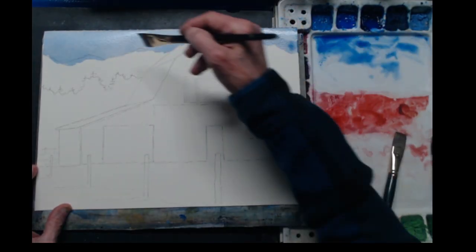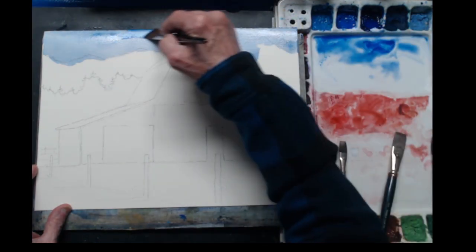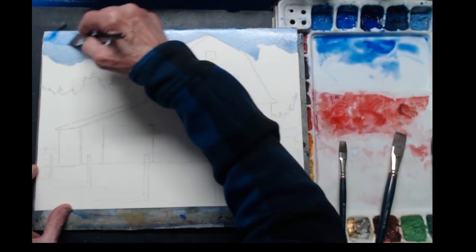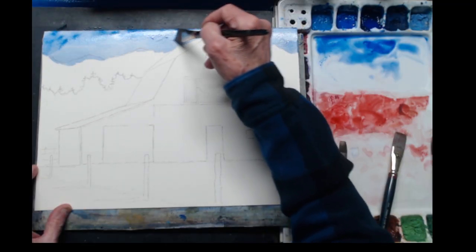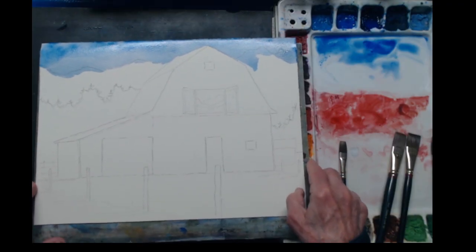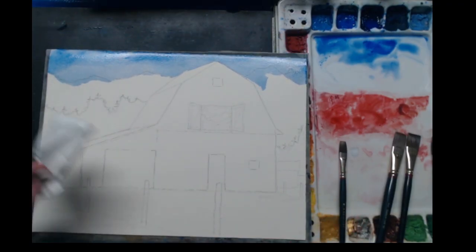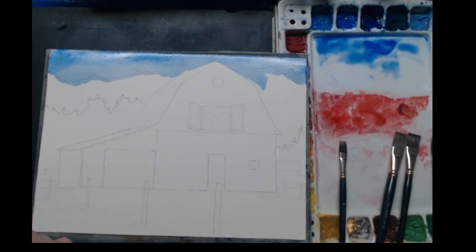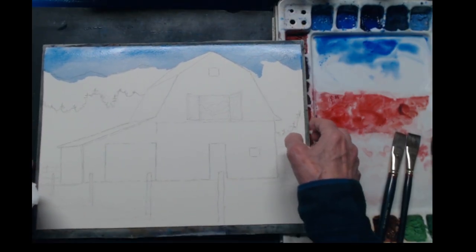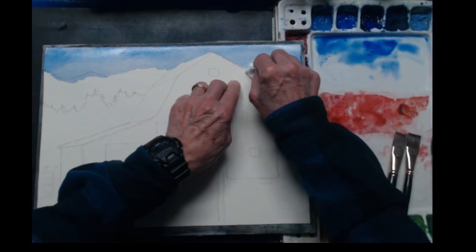Maybe a little darker at the top, slightly darker at the top. Okay, now, that's the sky, and let that dry a little bit. Well, it's still wet. I'm going to make a cloud while it's up here.